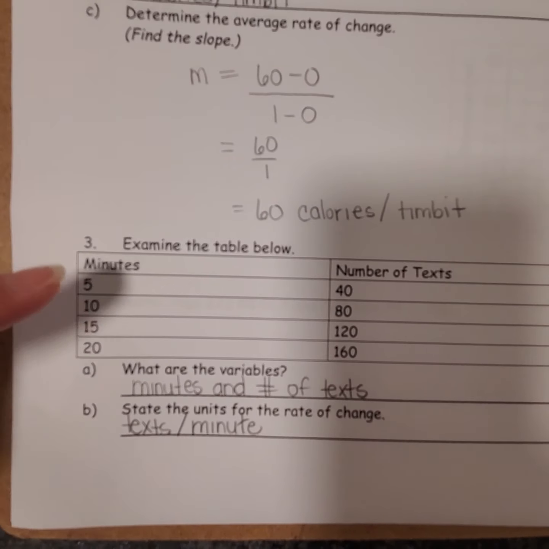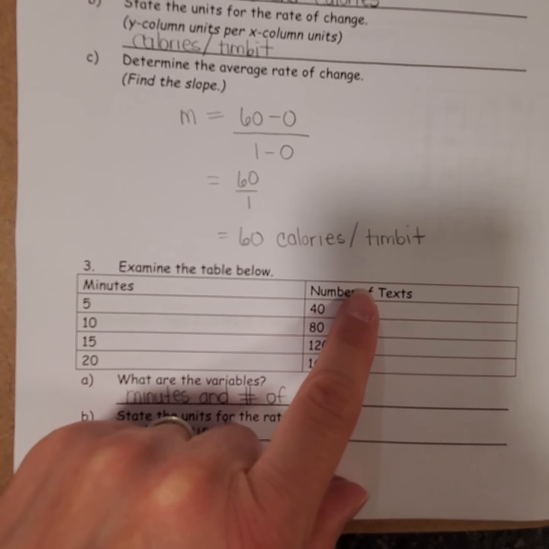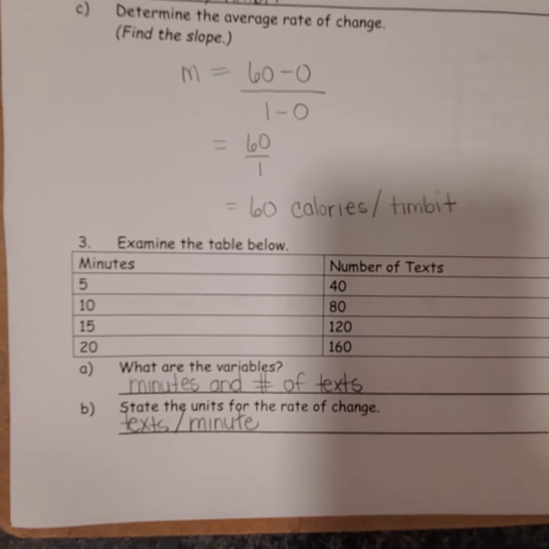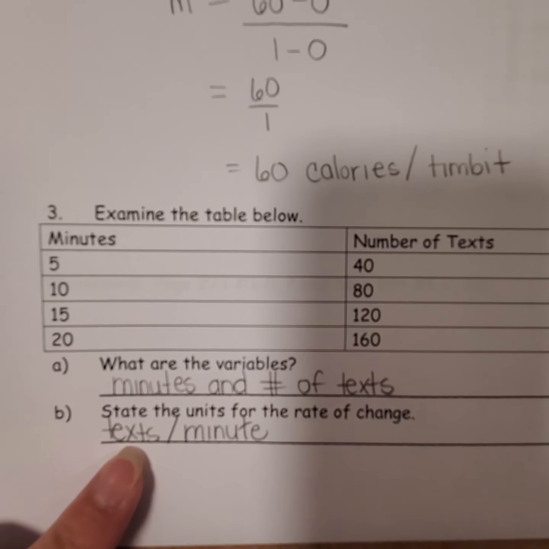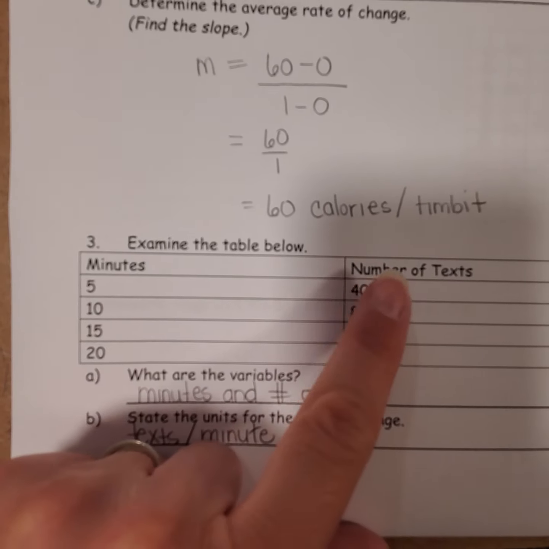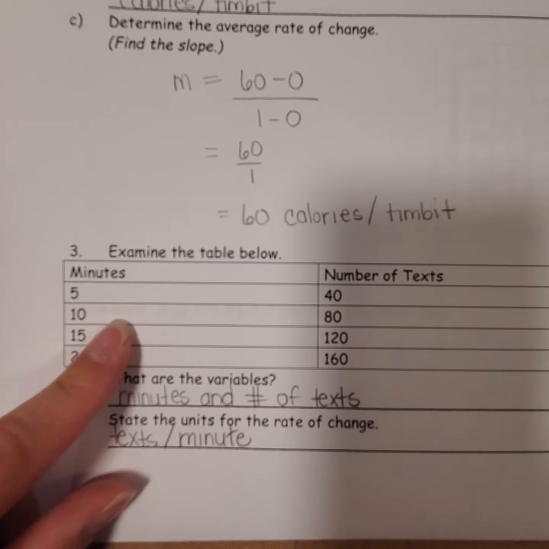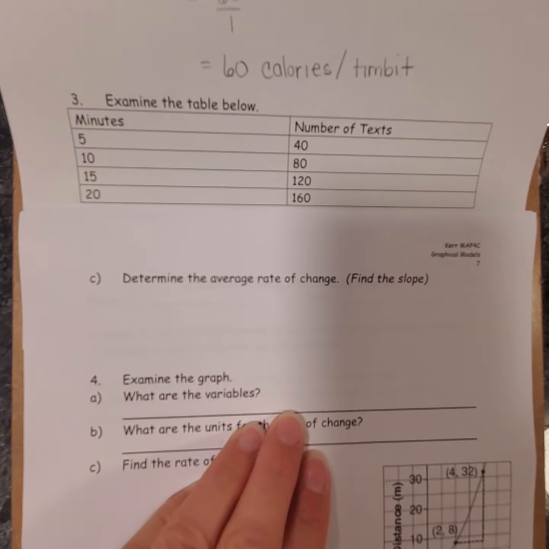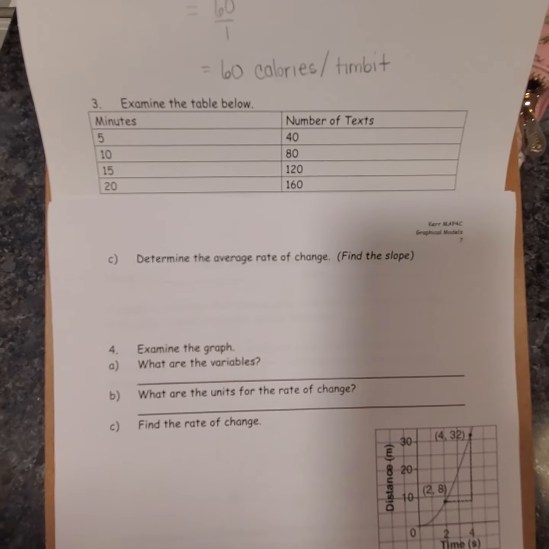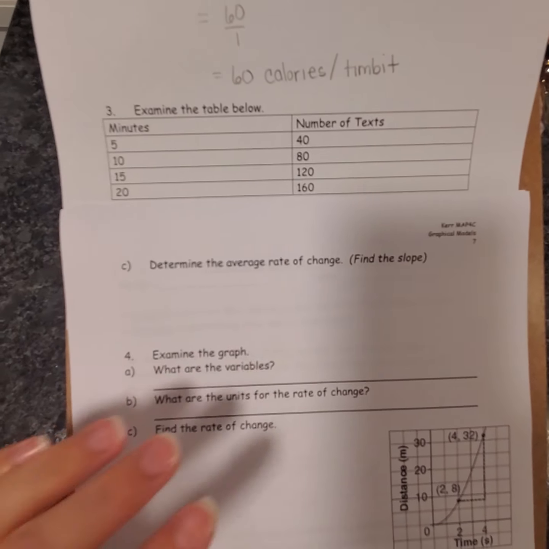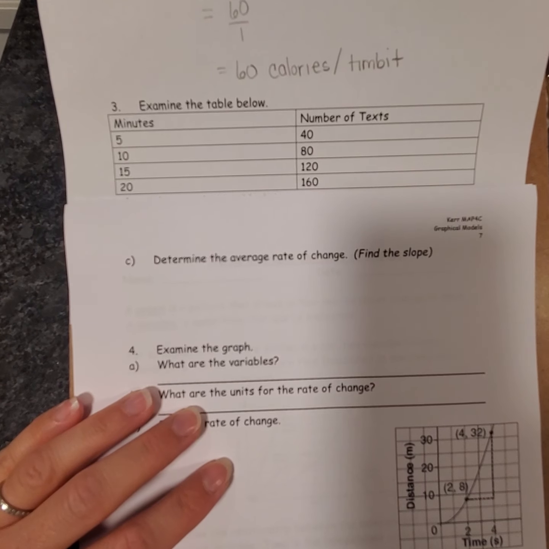Okay, so what is being measured here? Minutes and number of texts. And if we were to find the rate of change, again, they didn't ask us for the rate of change, they just wanted the units. So it would be texts per minute. Now, it's funny that I said they didn't actually ask us for the rate of change, because on the next page in part C, they do want us to find the rate of change.